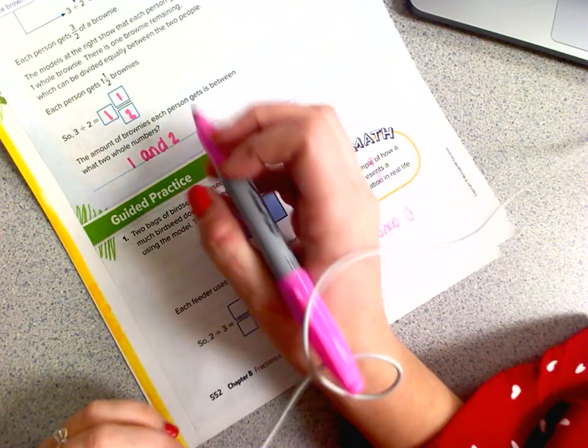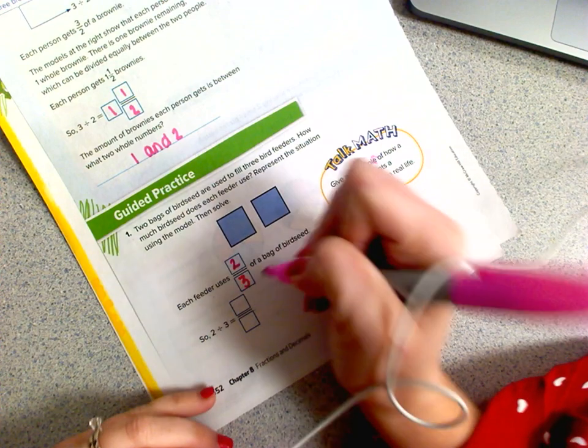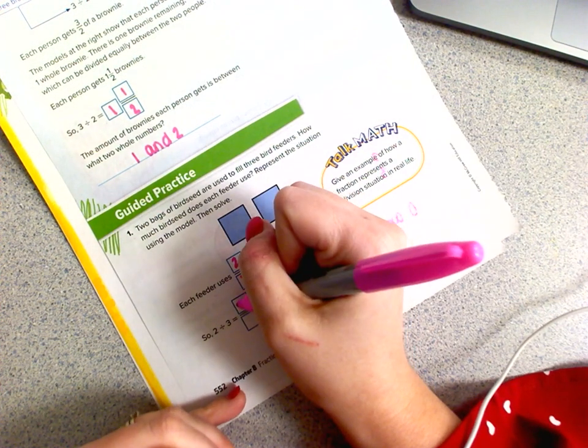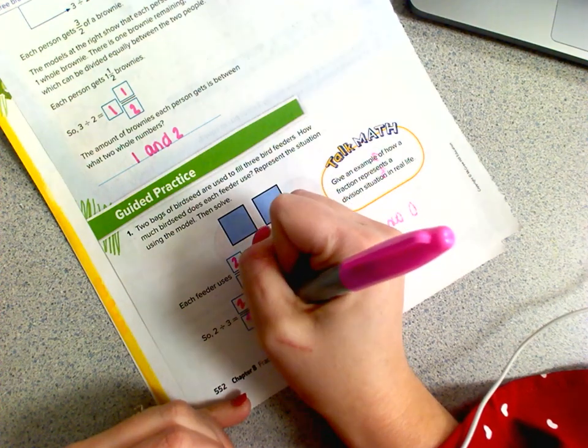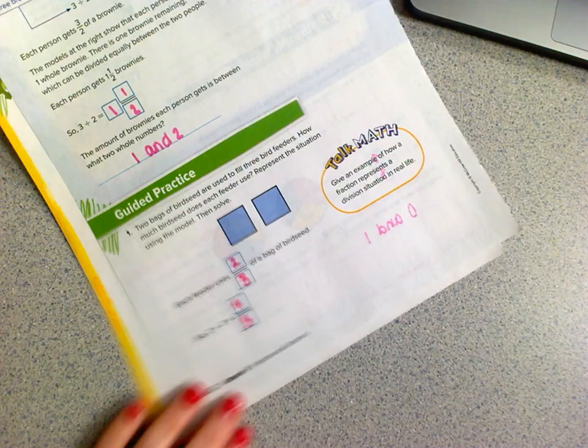Well, we only have 2 bags and we have 3 feeders, so 2/3. Not quite a whole. We're not able to put a whole bag in each feeder because we only have 2 bags and there's 3 feeders. So 2 divided by 3 looks like this, 2/3. And that's how we can write it. They each get 2/3 of a bag.